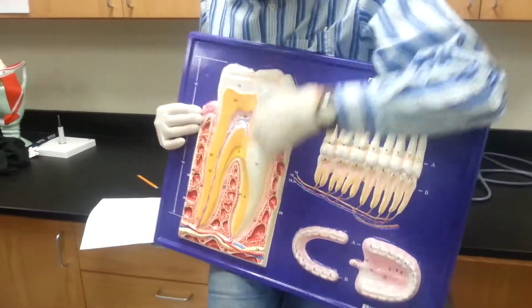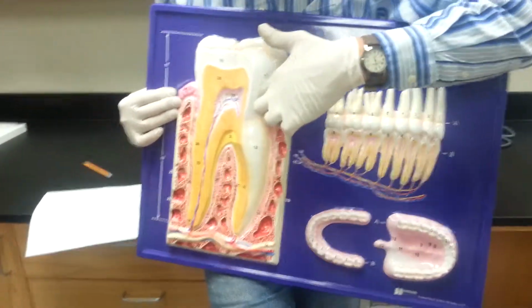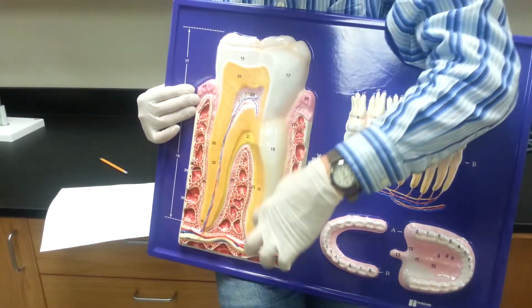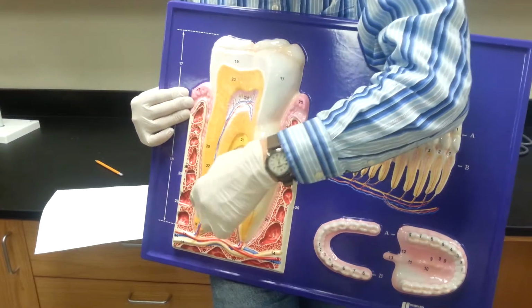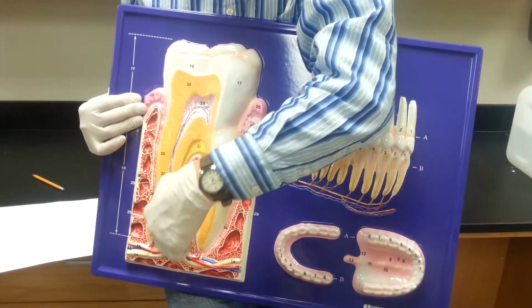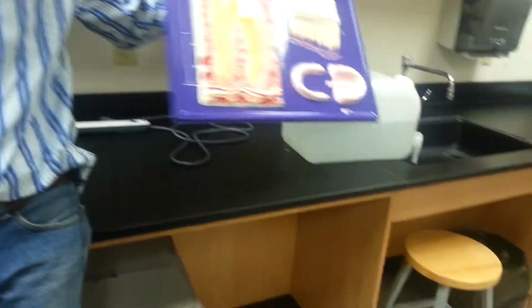Ooh, a tooth. So you have the enamel covering the crown. Then you have dentin, which is all this yellow stuff here. And there's a cavity in it. This is a pulp cavity. Have blood vessels and nerves running through it. So you got various teeth. So we do have a tooth model.